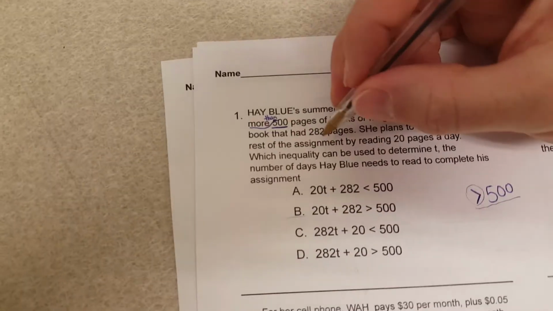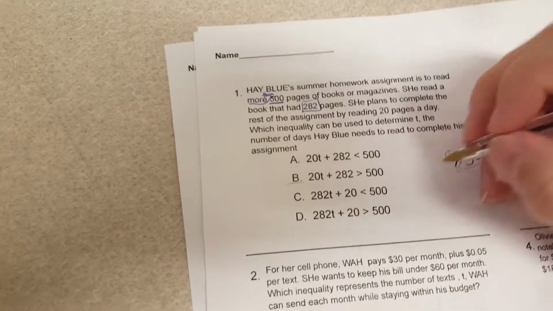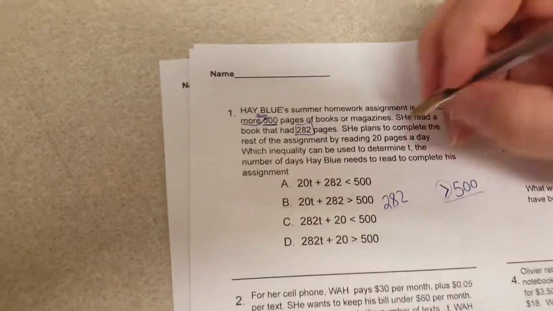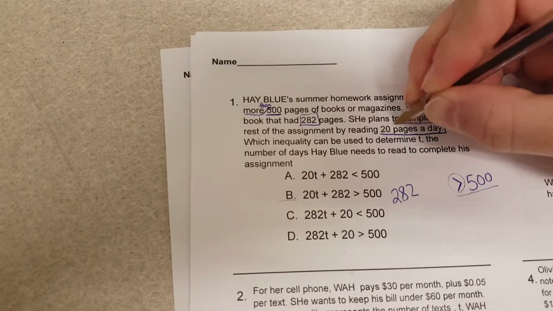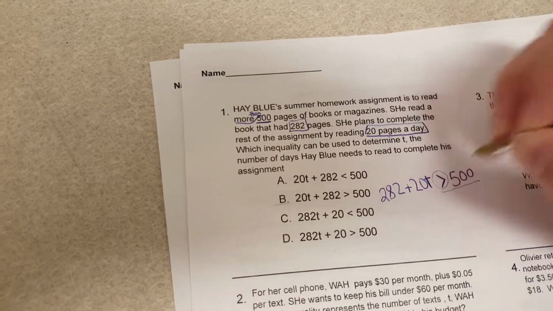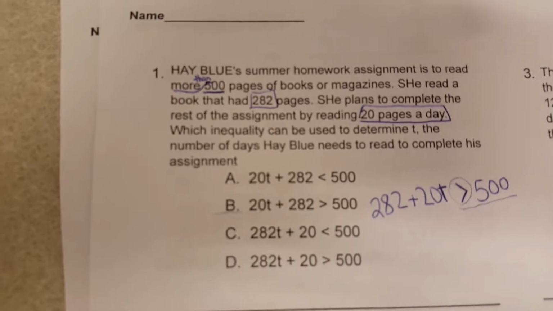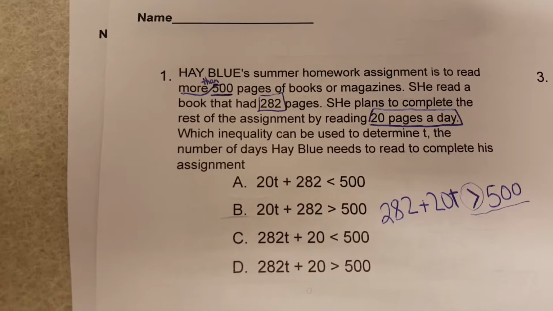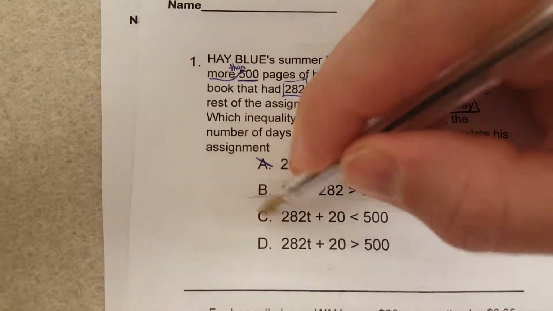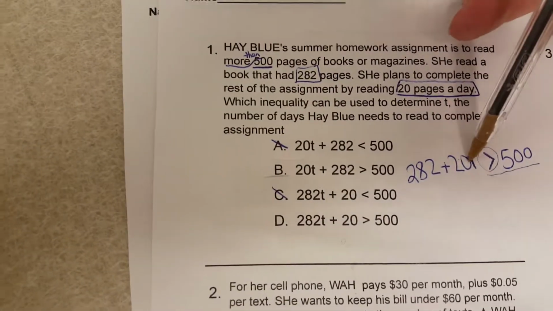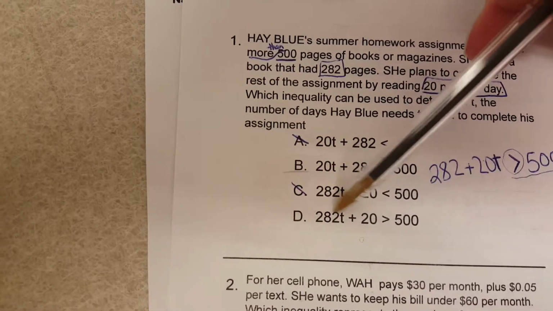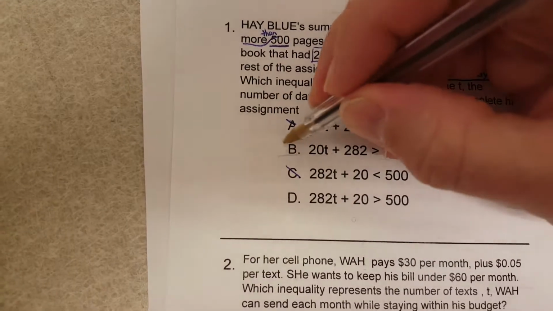We also are told that she already read 282 pages. So there's 282 pages. And she has to do 20 pages per day. Okay? So that's going to be plus the 20t. So by knowing that, we are all set then. So because of this, we were able to cross out A and C. And it's 20 pages per day. So it needs to be with the 20t, not 280 pages per day, the t. Okay, this is the number of days. So that's why we get the answer of B.